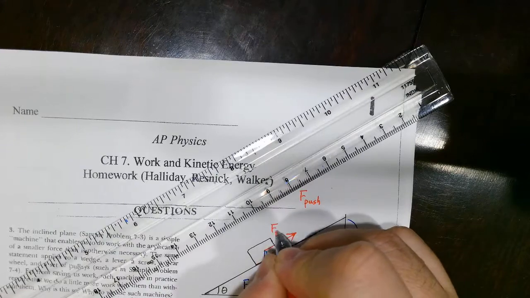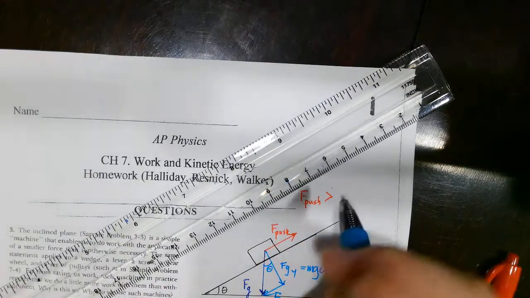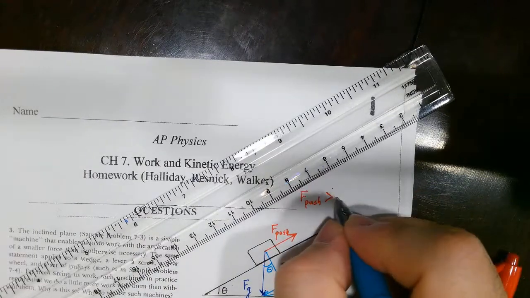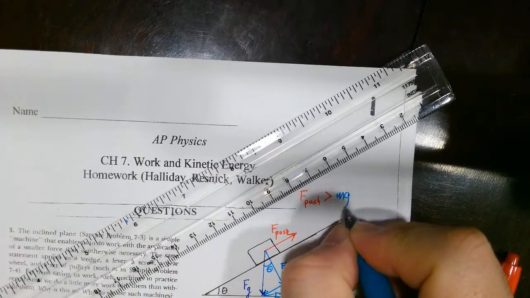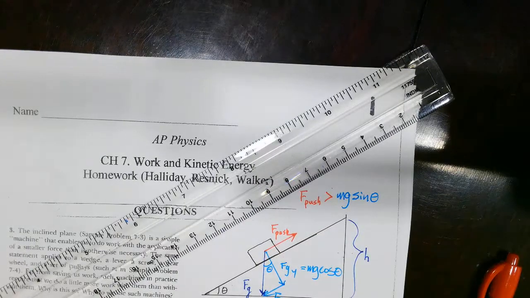So this is F push, needs to be bigger than, or equal to, mg sine theta.